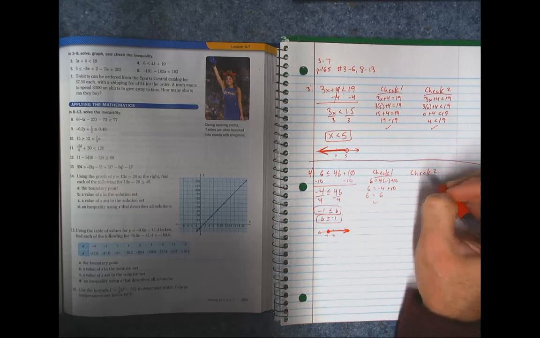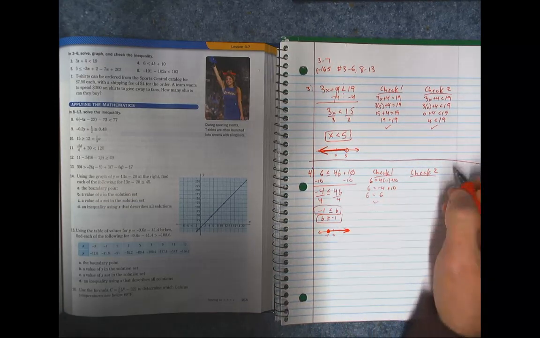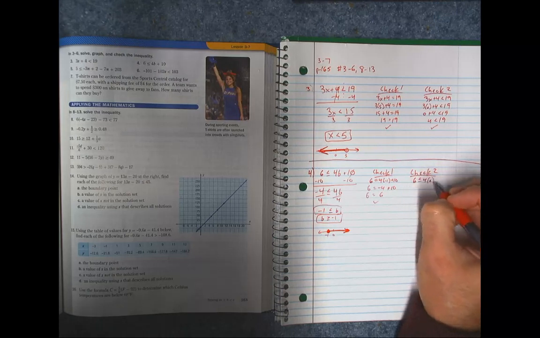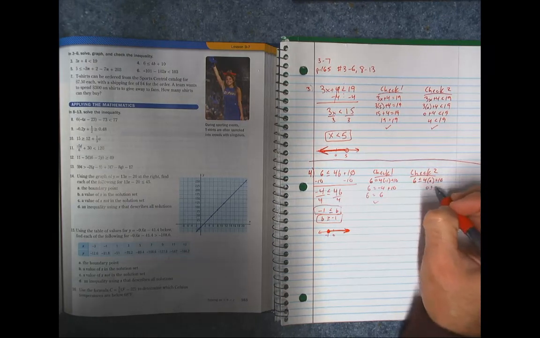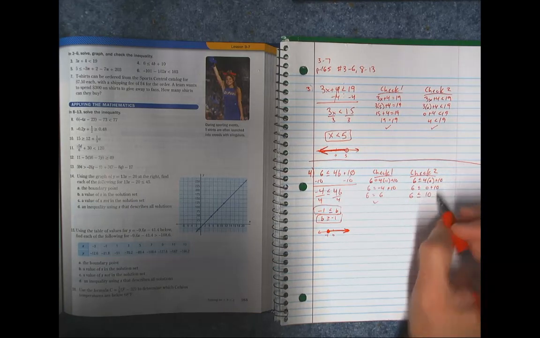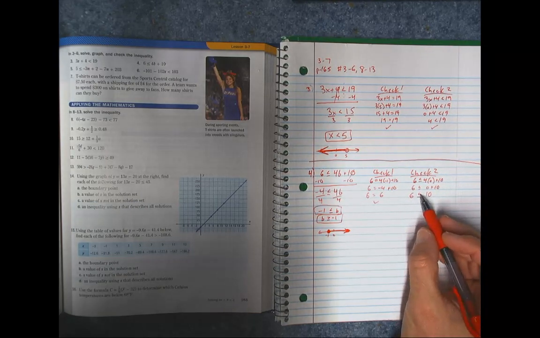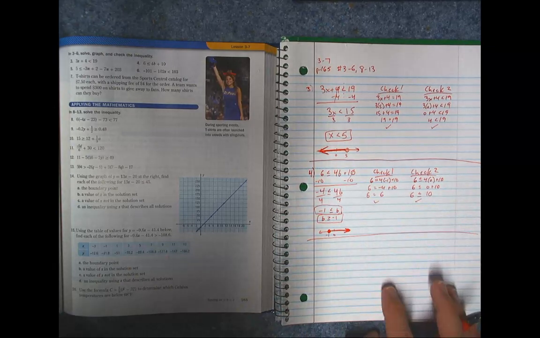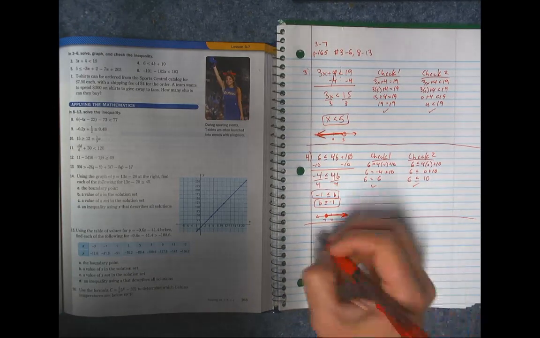Check number 2. Pick a number in the solution set, so I'm going to pick 0. Plug it in with the inequality, so 4 times 0 plus 10. So 0 plus 10, and we get 10. So is this true? Is 6 less than 10? Yes, it is. Check is good. I know my answer is 100% correct.